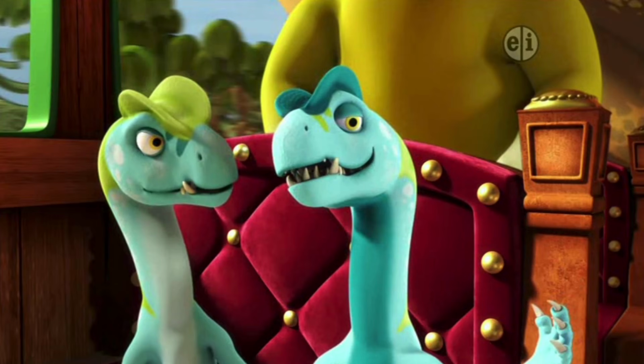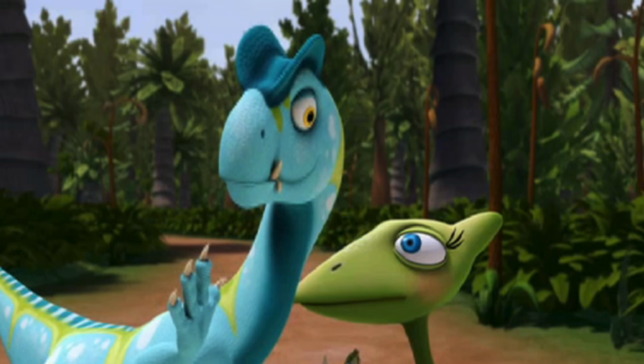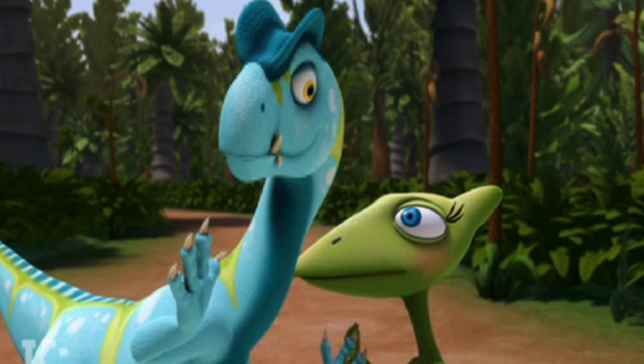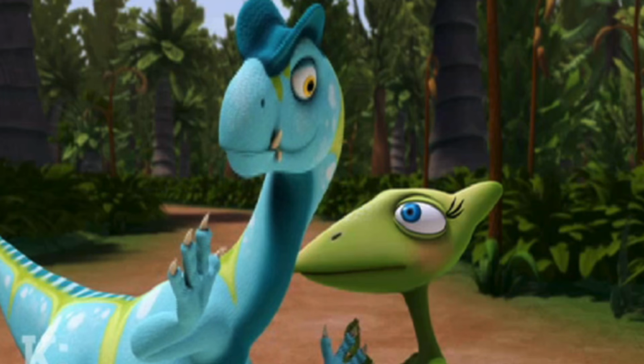Moving on to Dinosaur Train, I think that they keep the whole feel and shape of Dilophosaurus pretty well. I'm not a big fan of the colors on this one. I don't think that they really contrast too well, but I think that the skull and the crest, they pulled that off really well.